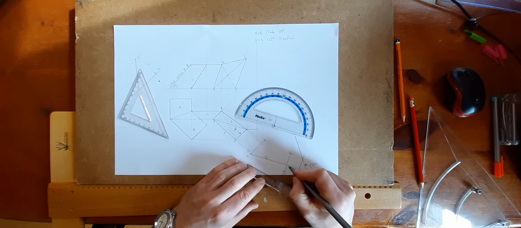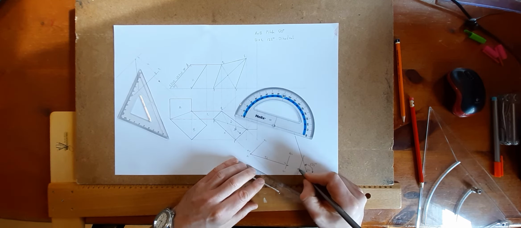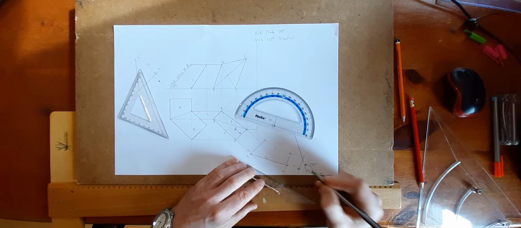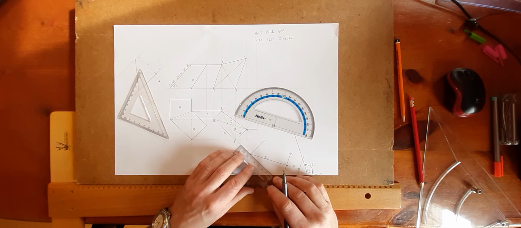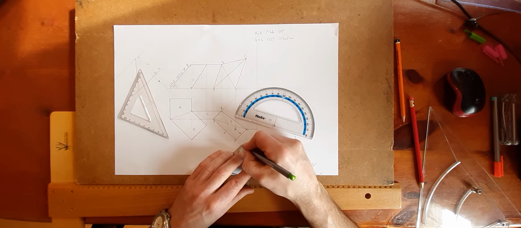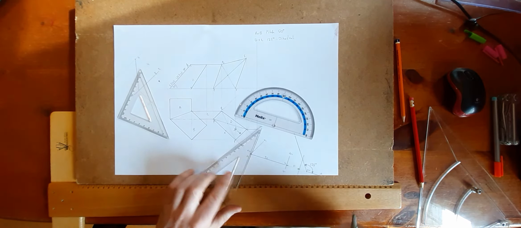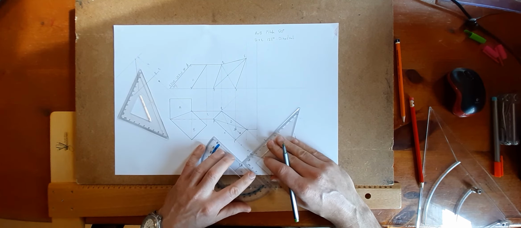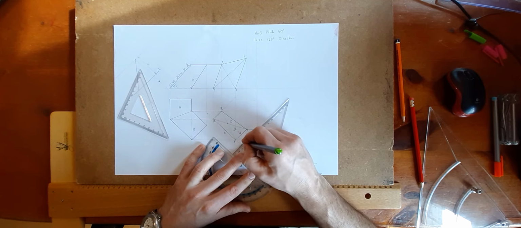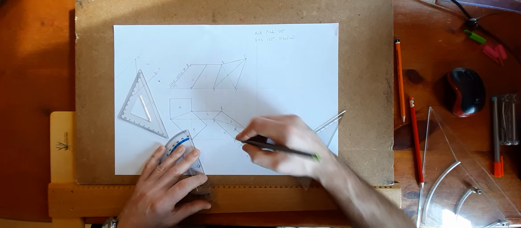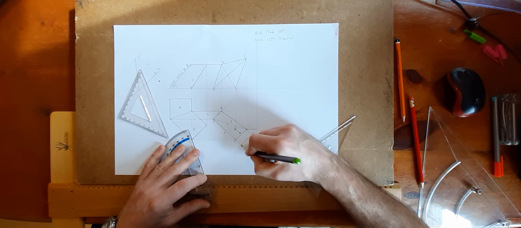Now, and I'm going to put in that line there. Now, whatever this distance is here, I'm going to take this distance and I'm going to remark it off back over here. Now that, what good is that to you? It still hasn't found me a point.